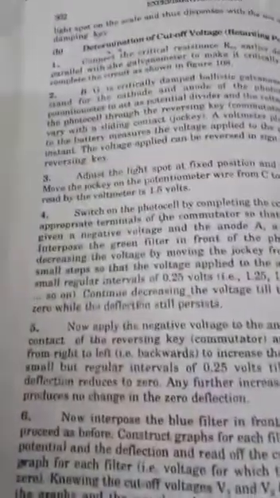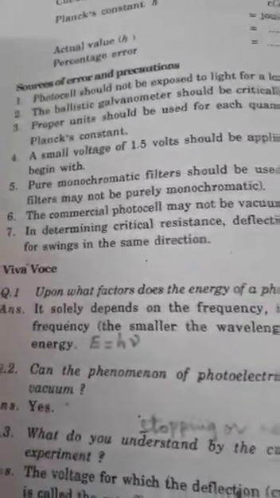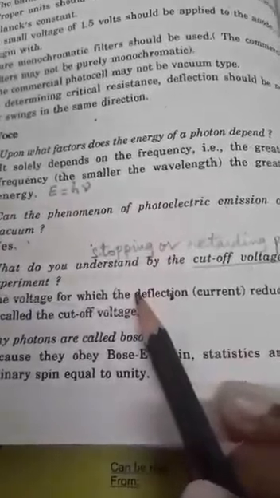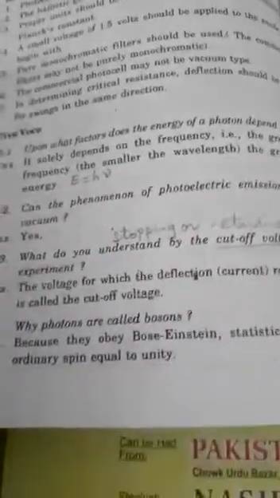Now there are certain questions which will be discussed in our first lecture of Viva. And upon what factors does the energy of the photon depend? It's a very simple and basic Viva question.